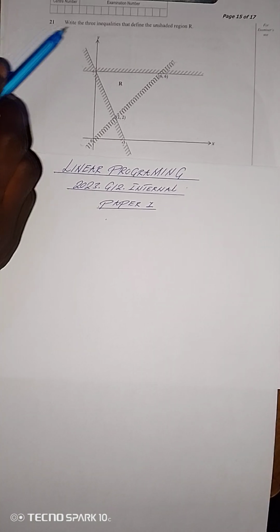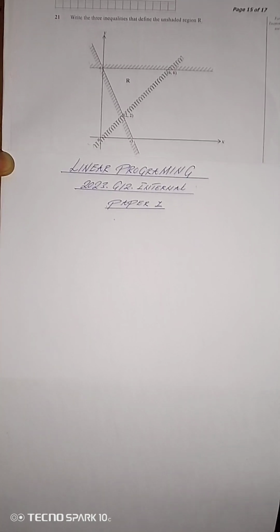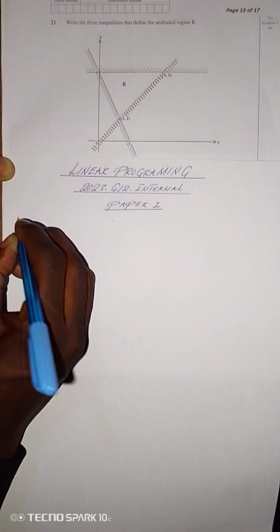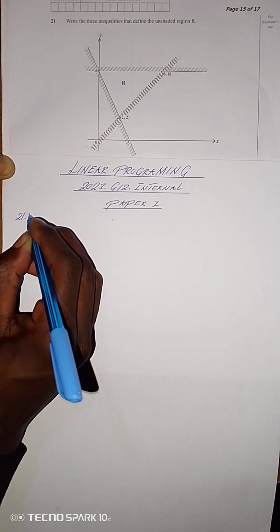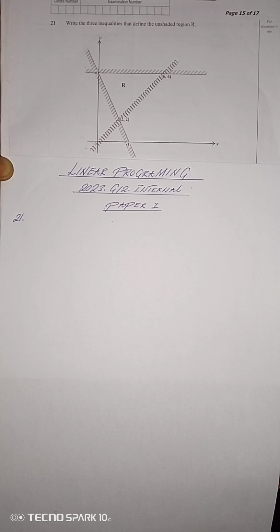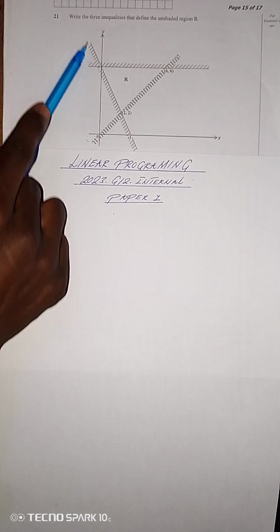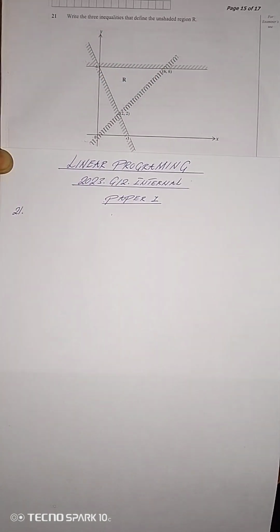So there are three inequalities, and every time this question comes and it's 5 marks, it's automatically 5 marks. So for you to hammer that 5 marks, you have to do what I'm about to start doing here. So question 21. To pick now the inequalities, you can start with this one, or this one, or this one.